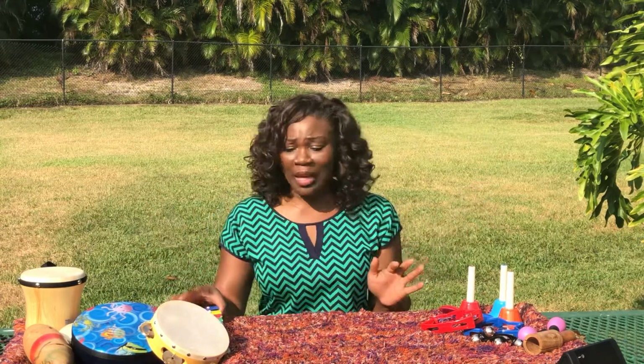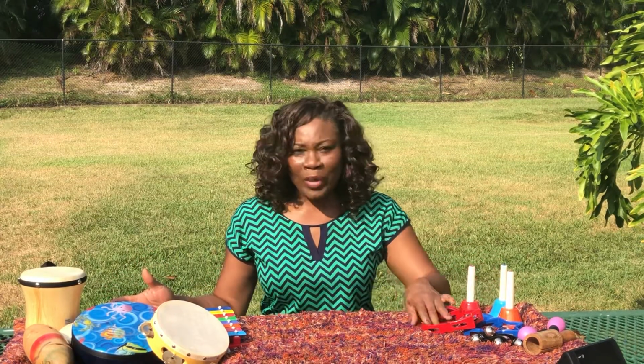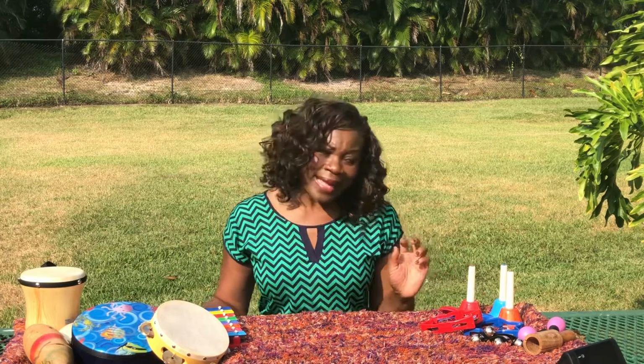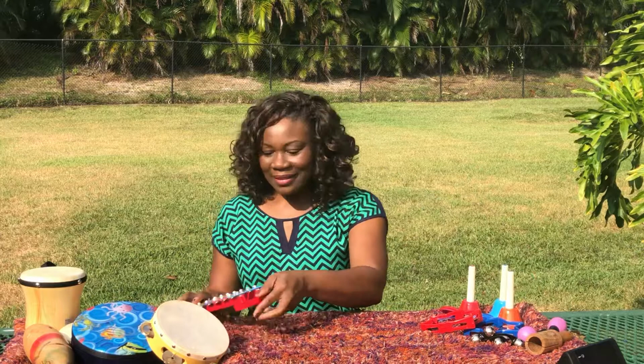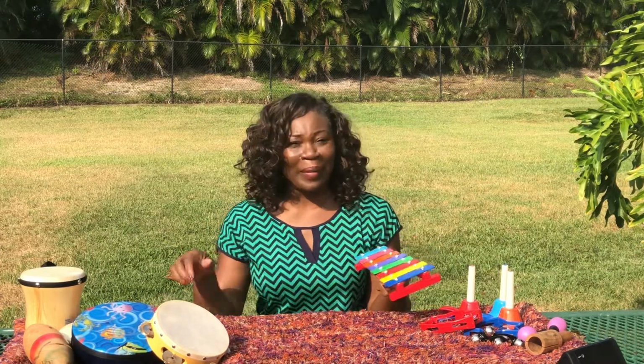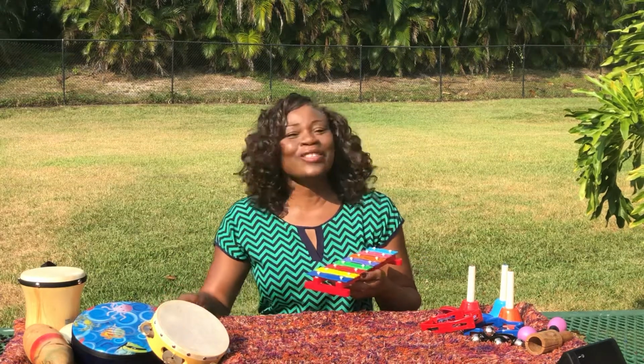Okay, so let's see if you remember. Can you tell me which instrument on my table is classified as a pitched instrument? No, it's not the tambourine. No, it's not the maraca. But if you said the xylophone, then you would be correct. The xylophone is a pitched instrument, okay?